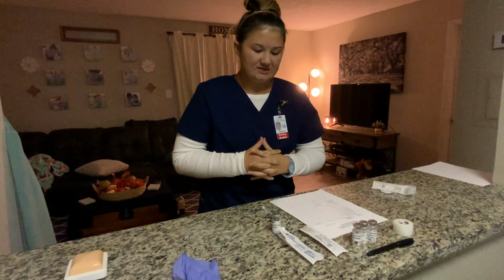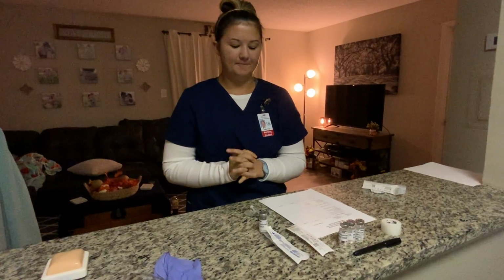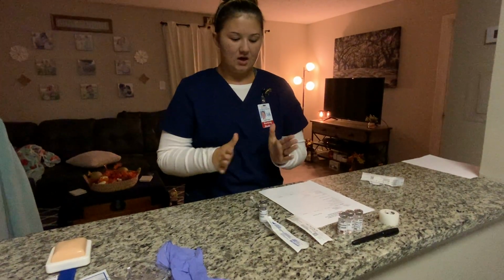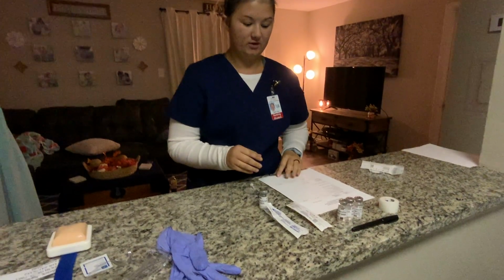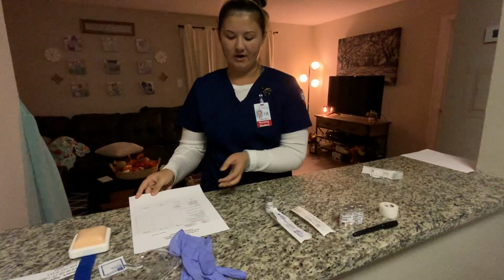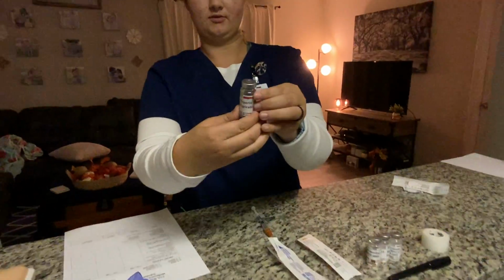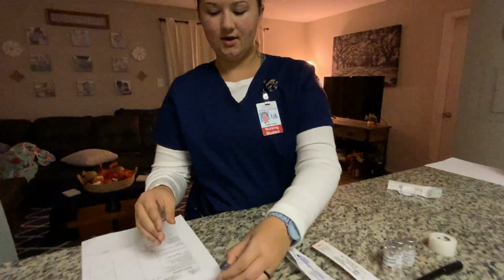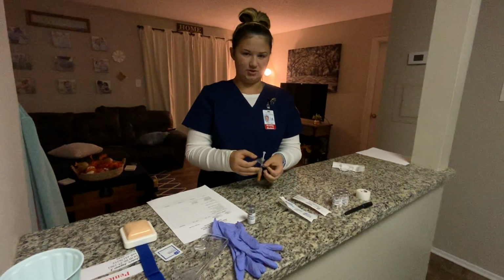So now that I have done my second check of rights and my label, I'm going to move to the patient's room with my MAR, my vial of heparin, and my syringe and label.